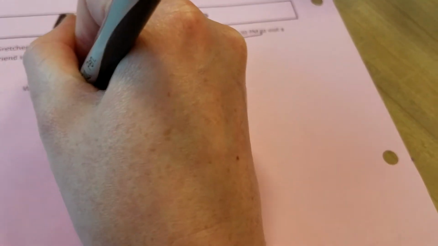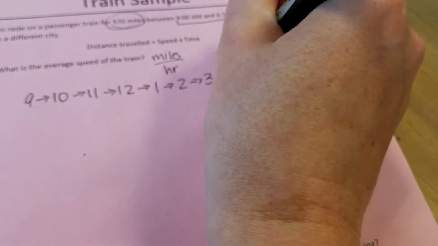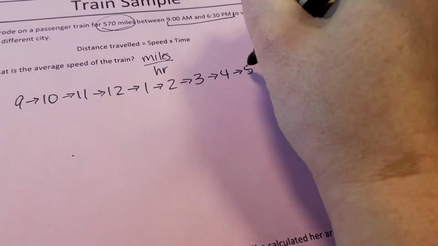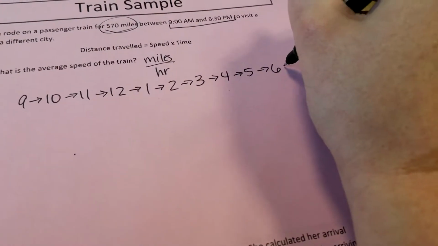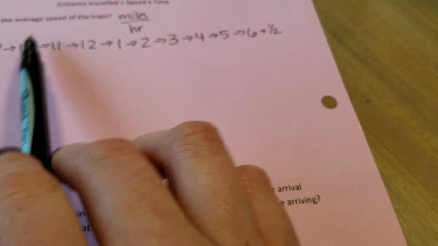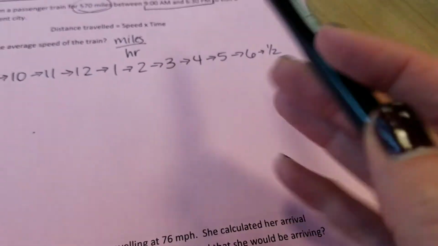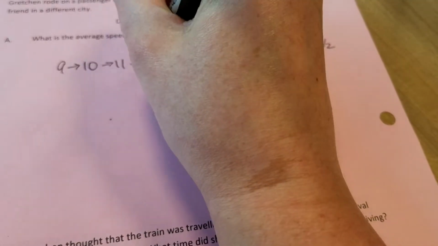So we go from 9 to 10, that's 1 hour, 10 to 11, 11 to 12, 12 to 1, 1 to 2, to 3, to 4, to 5, to 6, and then an extra half hour. So what that tells us is 1, 2, 3, 4, 5, 6, 7, 8, 9.5 hours have passed while she was on the train.